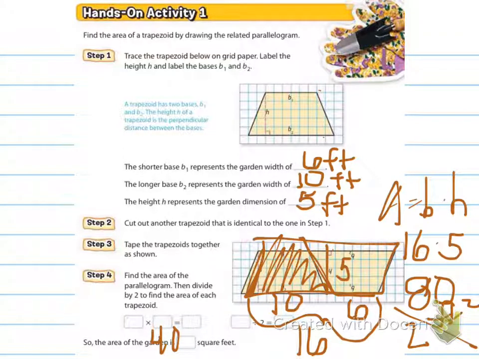So I really like this demonstration. I've actually never seen this in a book before, where they take the trapezoids and put them inverted next to each other and stuck together, and they make the parallelogram. I think this is an amazingly great way for you guys to see how this formula that I'm about to give you for the next section works.